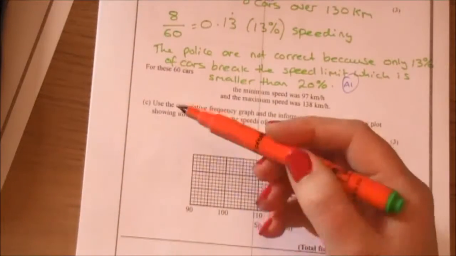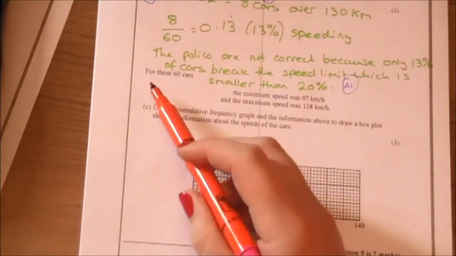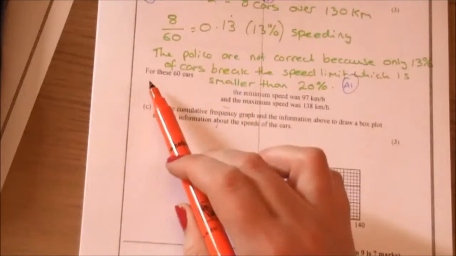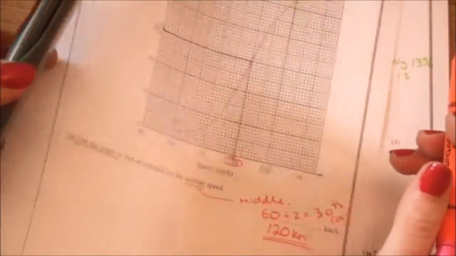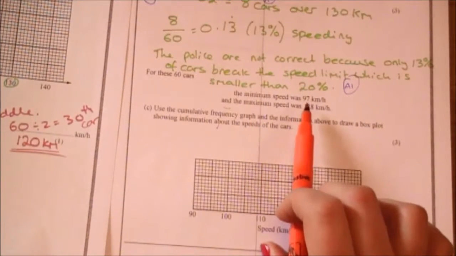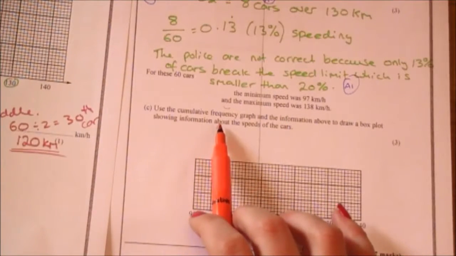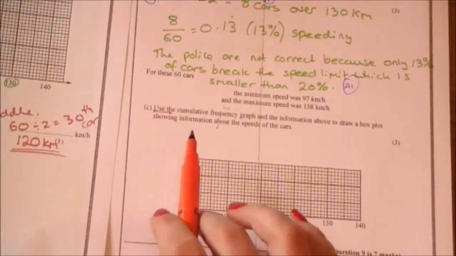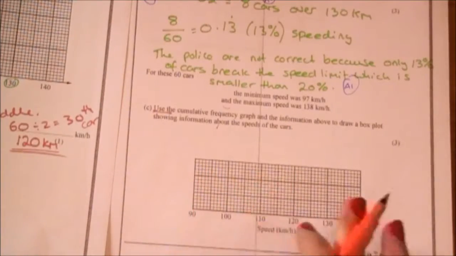Now, part C starts down here, but make sure you do not miss out the fact that this information belongs to part C. So for the 60 cars that we were looking at on this graph, so we're still referring back to this. For the 60 cars, the minimum speed was 97, the maximum was 138. Use the cumulative frequency graph. So again, they're asking us to use it. They want us to show that we're using it.